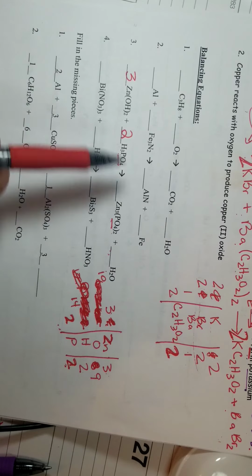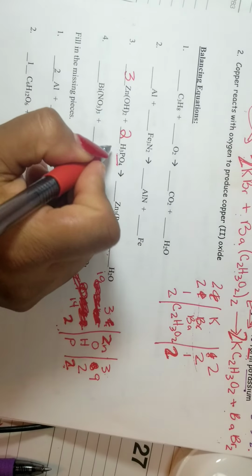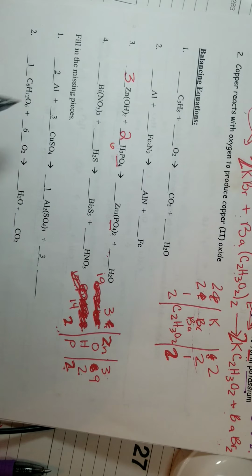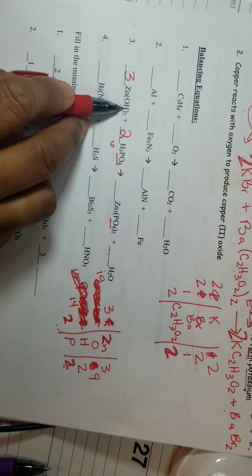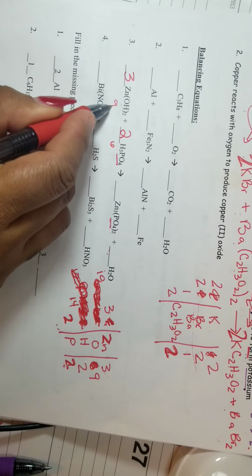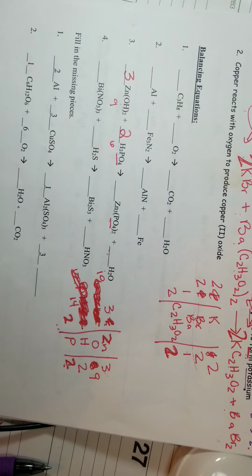So when it comes to the H's, 3 times 2 is 6. I'm just going to put a 6 right here. And on this side, H's, 3 times 2 is 9. 10, 14, 17, 20.